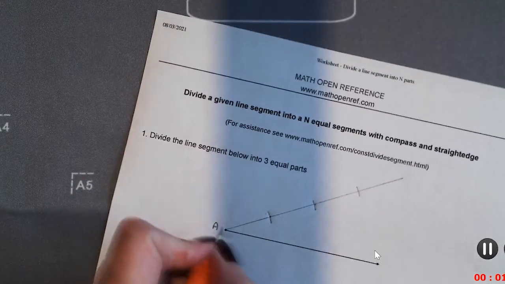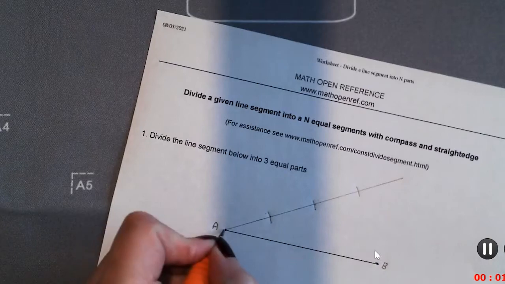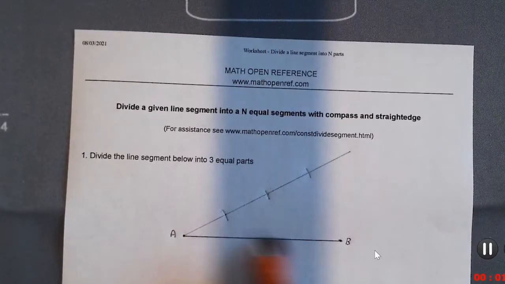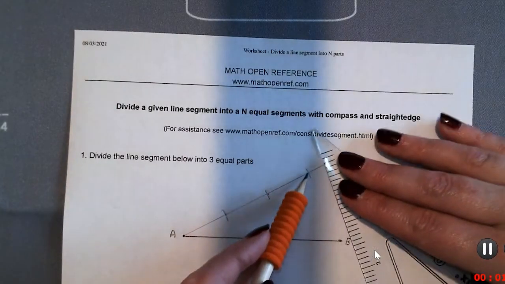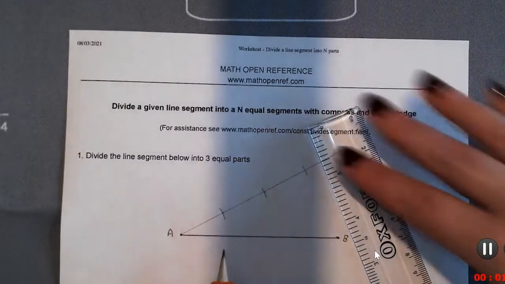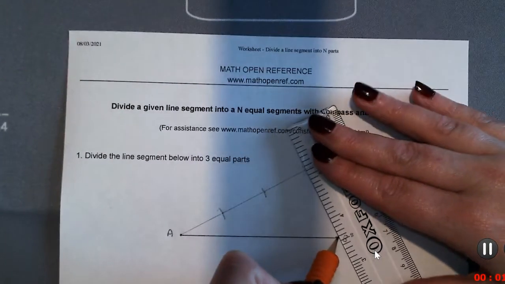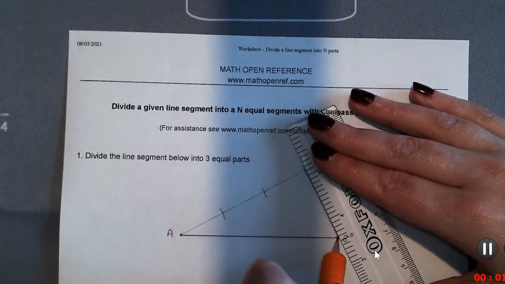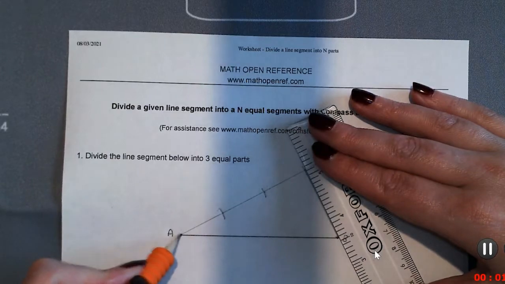So I'm just going to label this line AB here just so you can see it's the original line AB that I want to divide up into 3 segments. So what you do then is the last arc you have here, you join it to your point B at the end. So the last arc is mapped on to the end of your line, and of course that's mapped on to the start of your line.